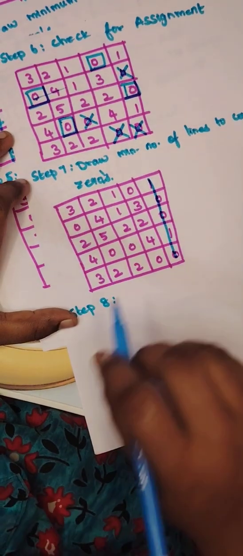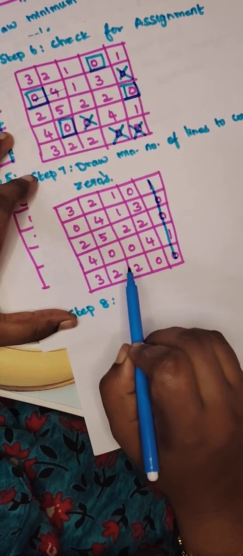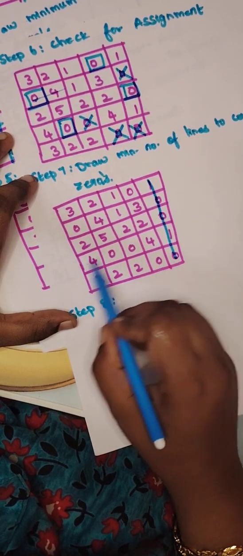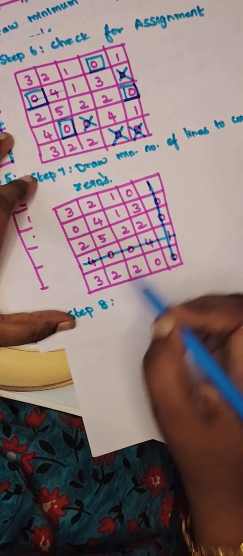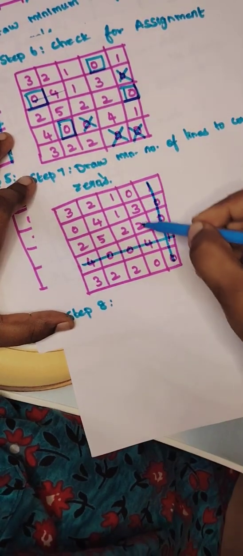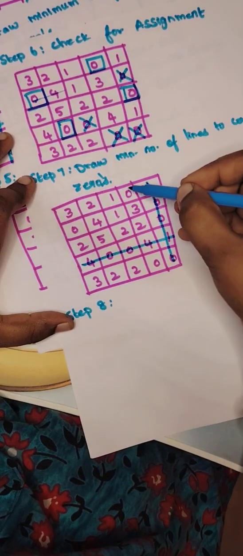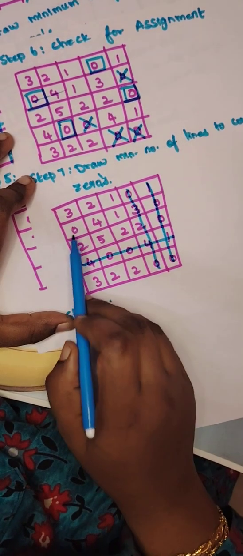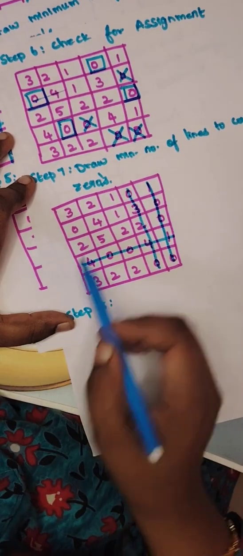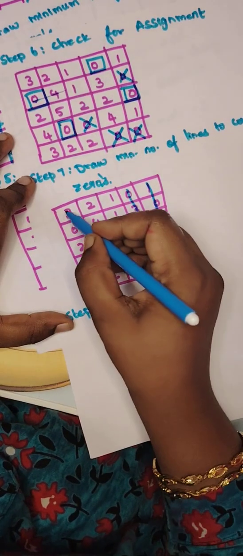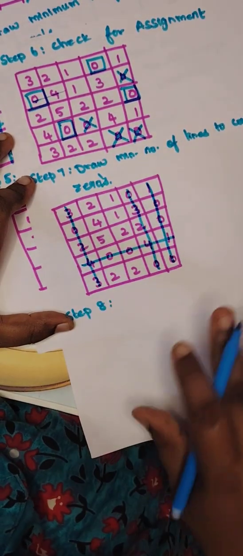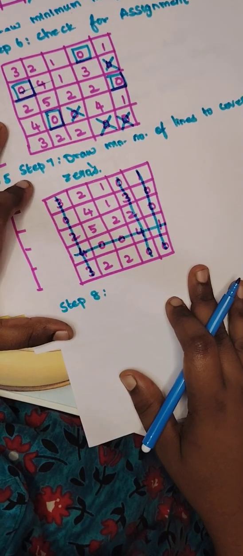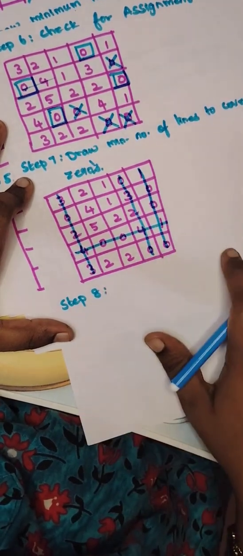Then I can see that the maximum number of zeros are in the fourth row, so the fourth row can be cancelled. And then in the fourth column there are 2 zeros, I am cancelling. And then here there is 1 zero, so I can cancel row wise or column wise. I'm cancelling vertically here. Okay, I have cancelled. So I have drawn the minimum number of lines to cover all zeros.